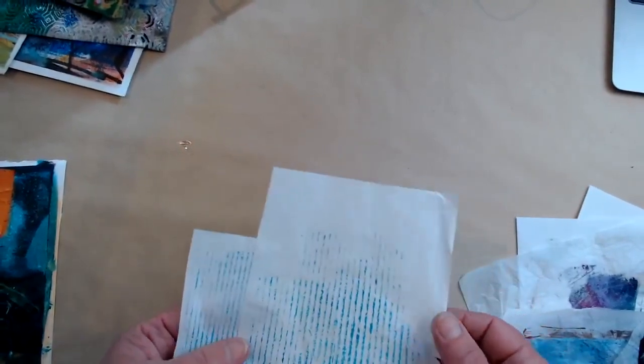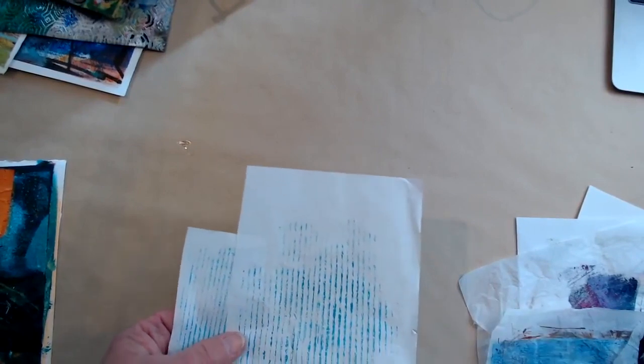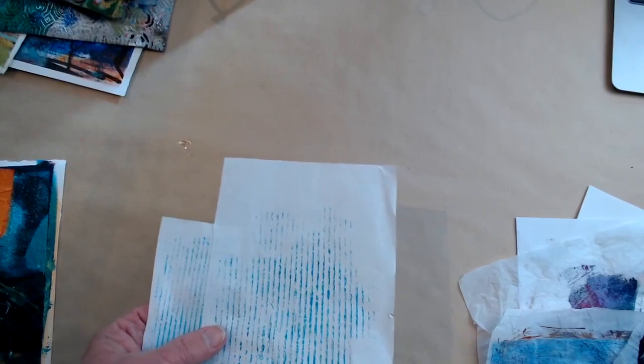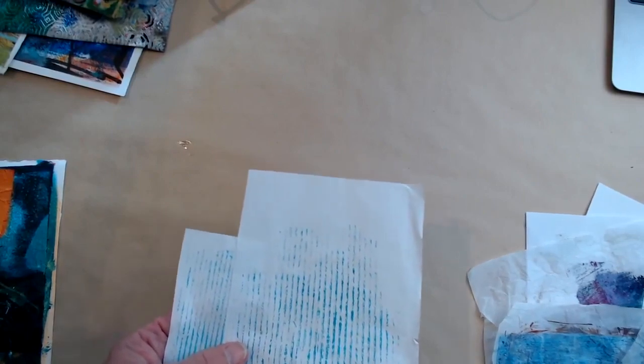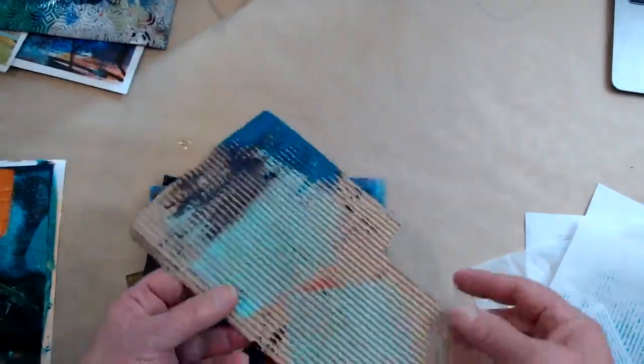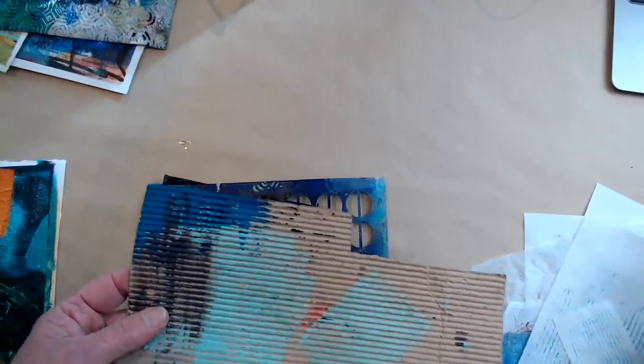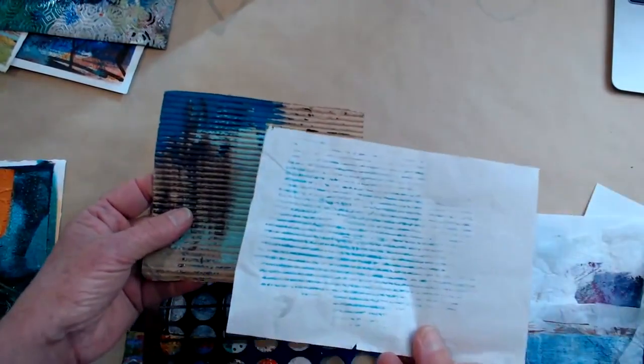So when I make my own collage papers, there are different ways that I like to make them. I've already talked about jelly printing, but you can also print with things that you find around the house, like this corrugated cardboard. That's how I made this pattern.